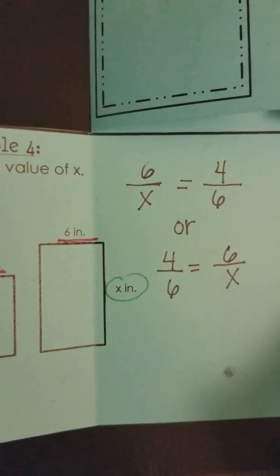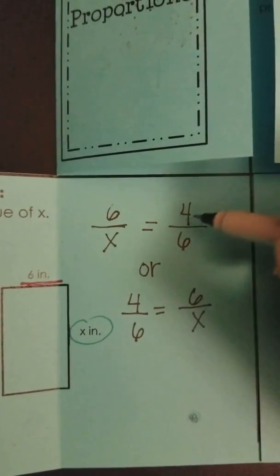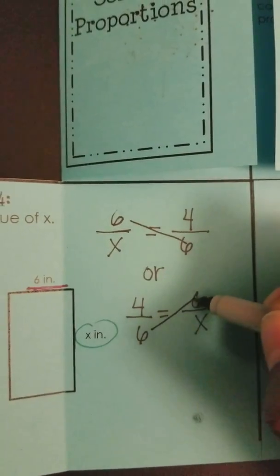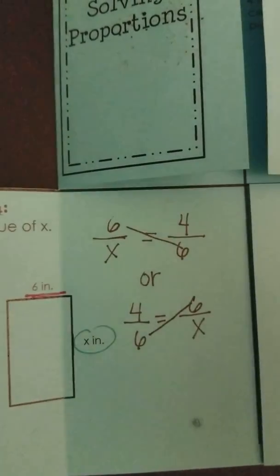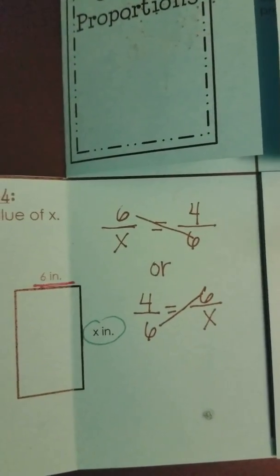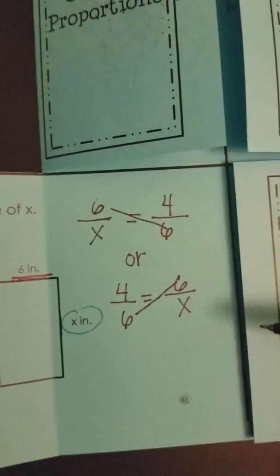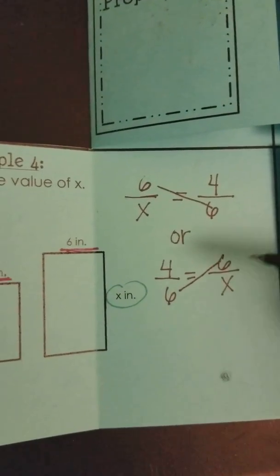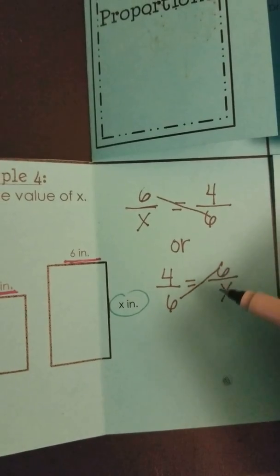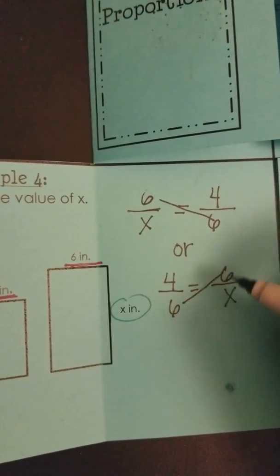Okay, and how I know these are set up correctly is because when I'm cross multiplying, if I'm multiplying the same numbers on both proportions, then I know that they are set up correctly. So it doesn't really matter which one I solve, it's going to be the same answer. I'm going to multiply 6 times 6, and then I'm going to multiply 4 times x.